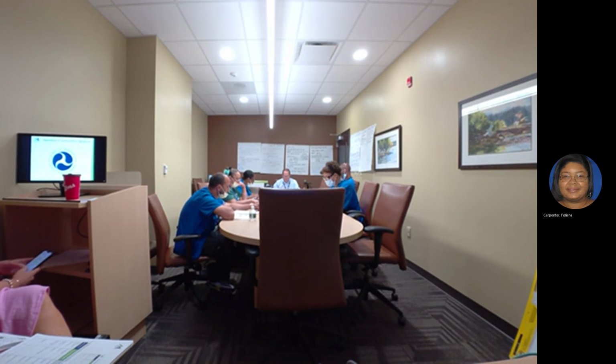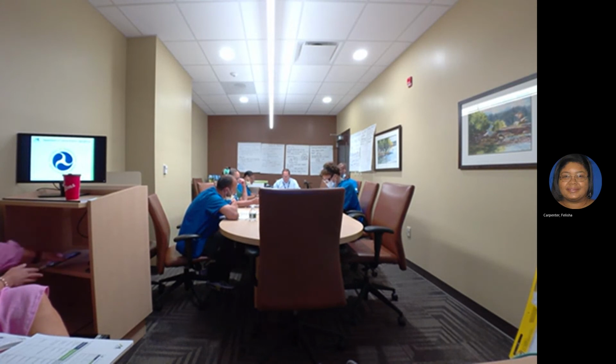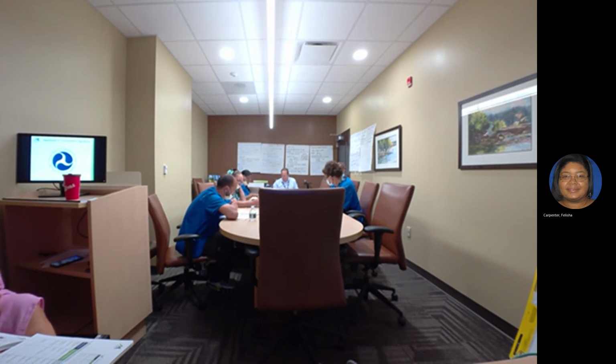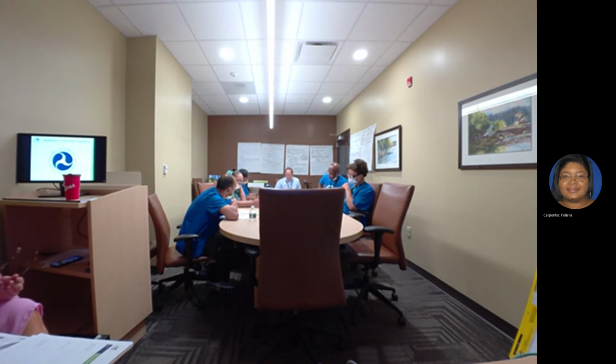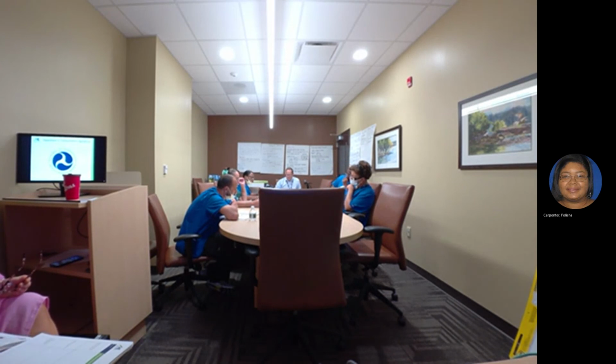It says divide into pairs or groups, but we have a small group here, so we'll stay in one group. First scenario is a waste container, in your books on 616. A waste container has fallen off a cart in the hallway of an elevator. Decide the best way to handle the situation, and then we'll share our thoughts.